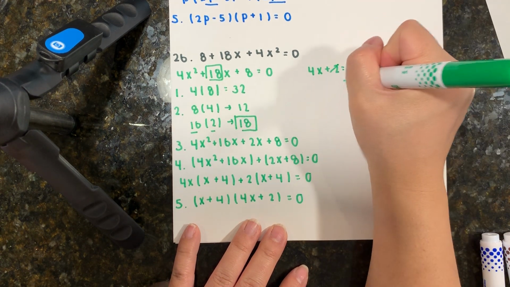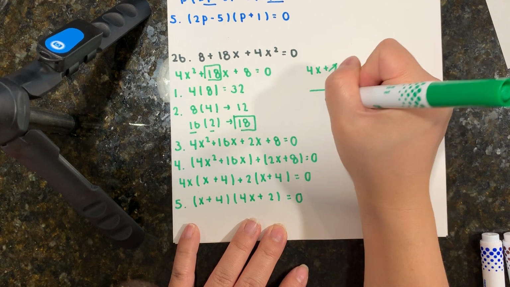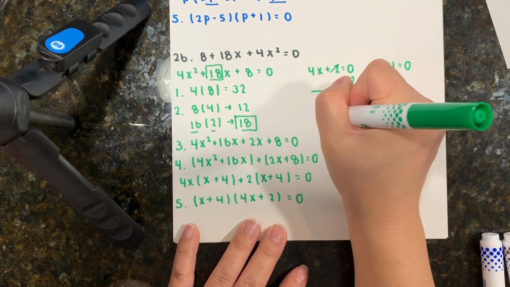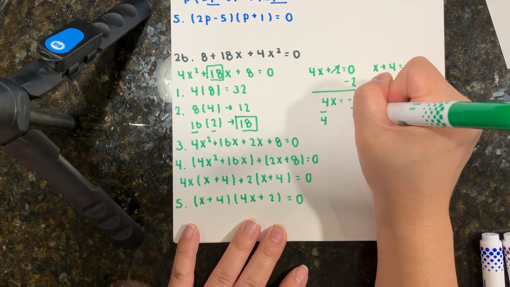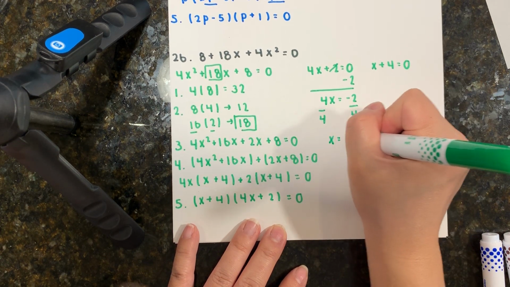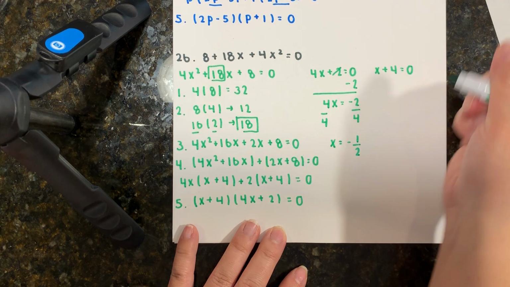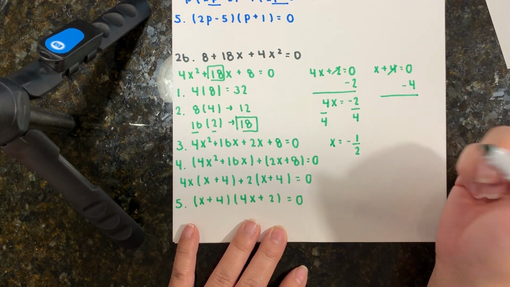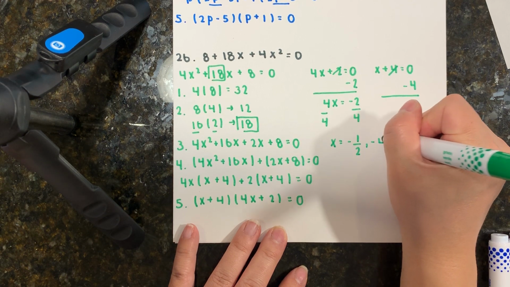So move the 2 to the other side. Gives me 4x is equal to -2. Divide by 4. So I have x is equal to -1/2. This one I have to move the 4 to the other side. So I get x is equal to -4.